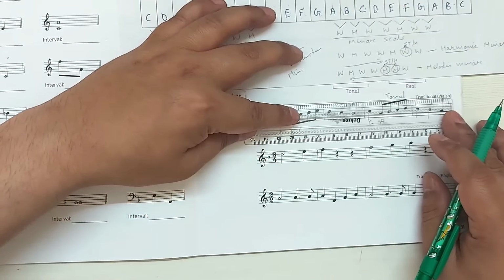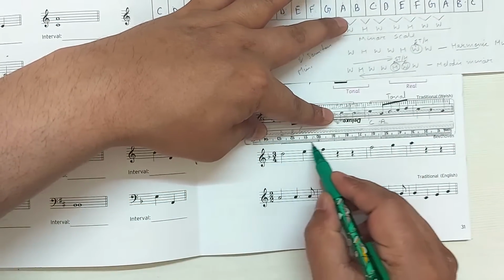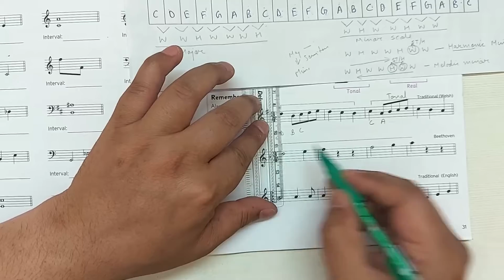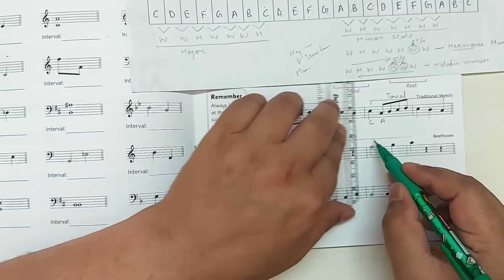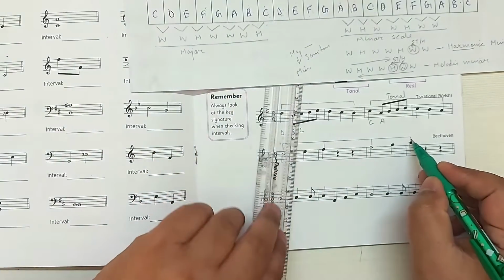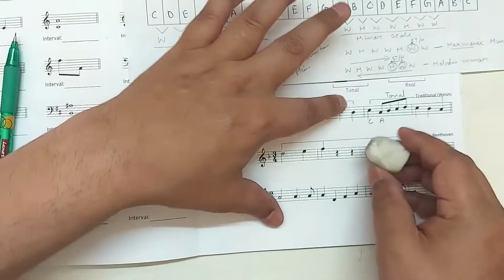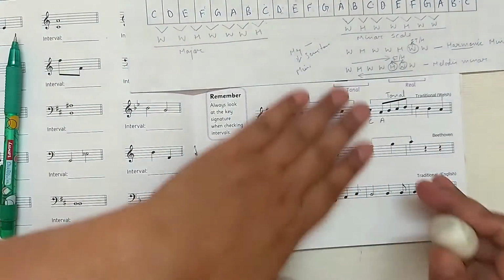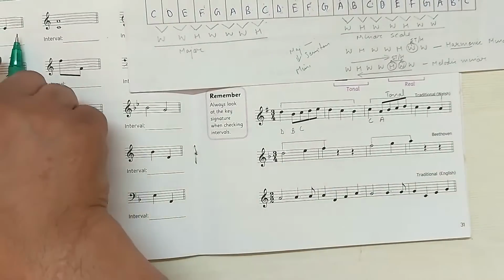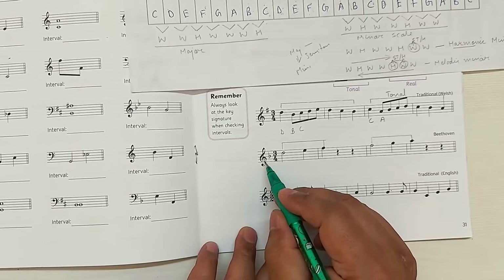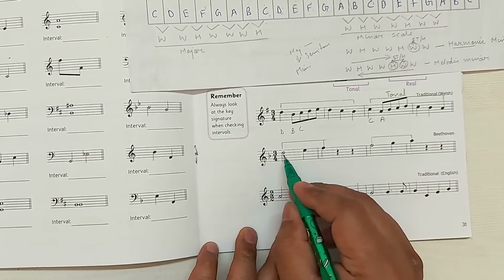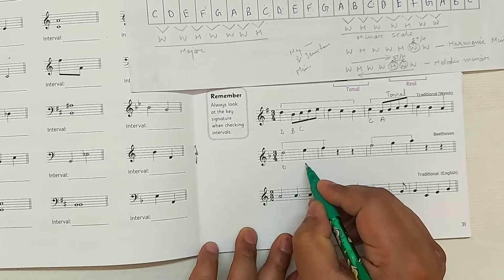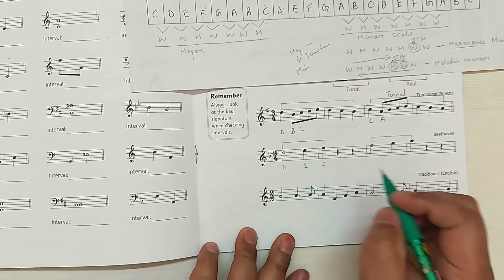Let's erase this line. Now you can see this is our treble clef, and this note is our D note and this is our E and this is F, right?